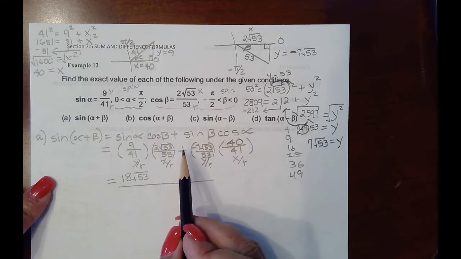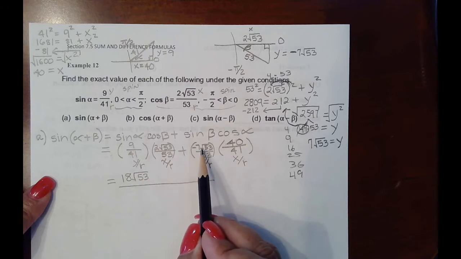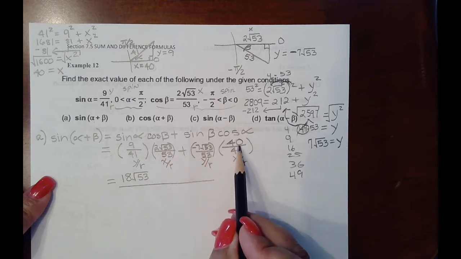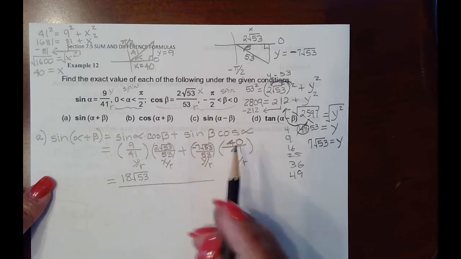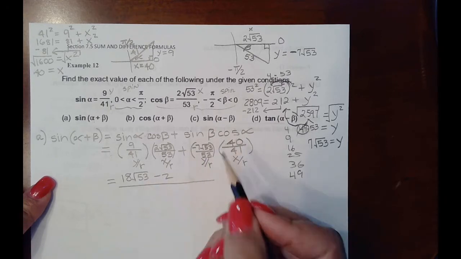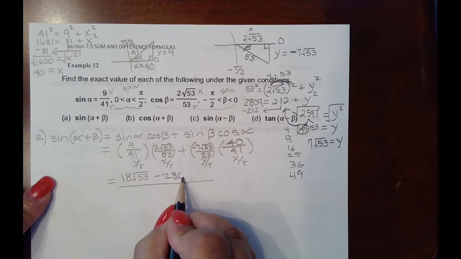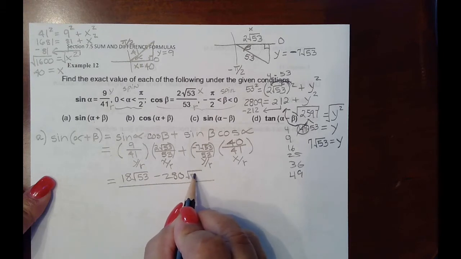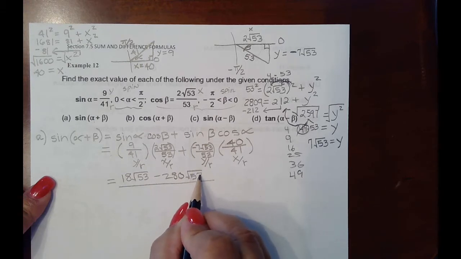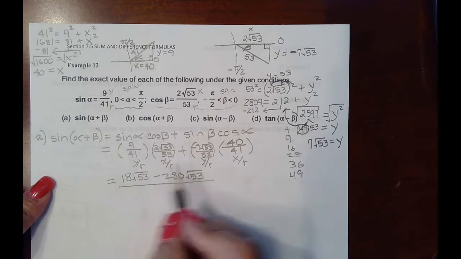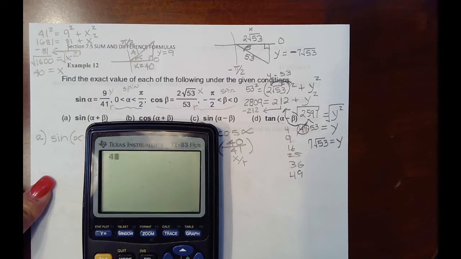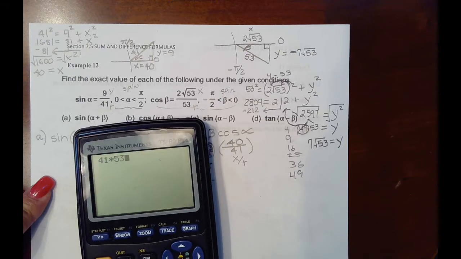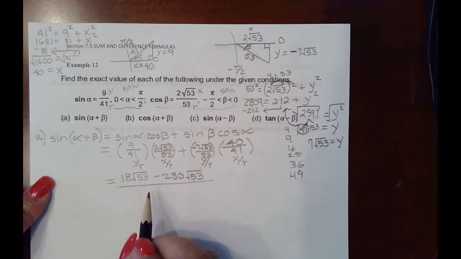This is a positive times a negative down here, which is going to be negative times positive 40. So this will be negative 280. That's 7 times 40. Negative 280 with the square root of 53 hanging off the back. Okay, and then this denominator, 41 times 53 is 2173.